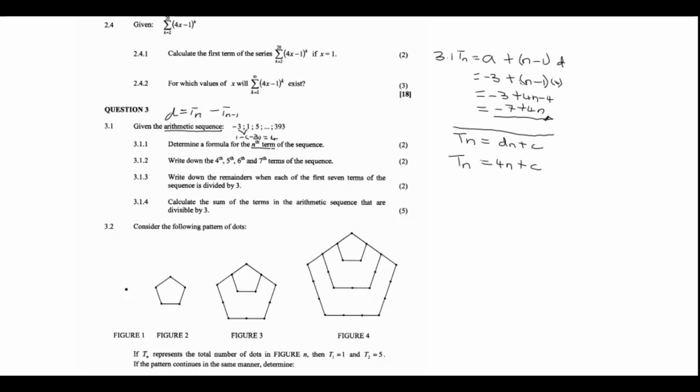So if we use first term, our T1 is equal to negative 3. So we substitute negative 3. It's our T1 must be equal to, in the formula for Tn, wherever there is an n, we are going to substitute a 1.